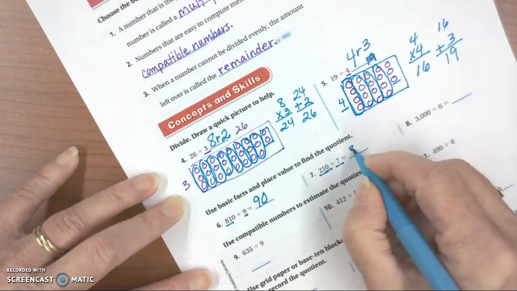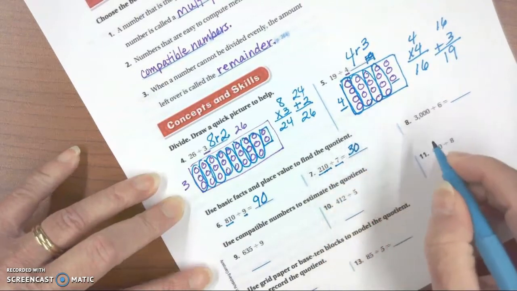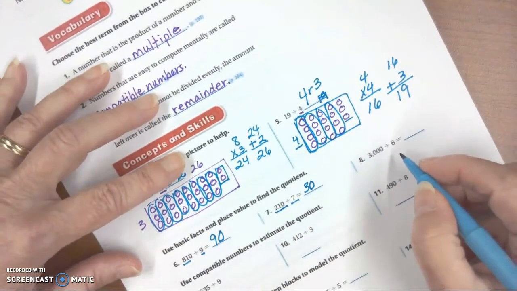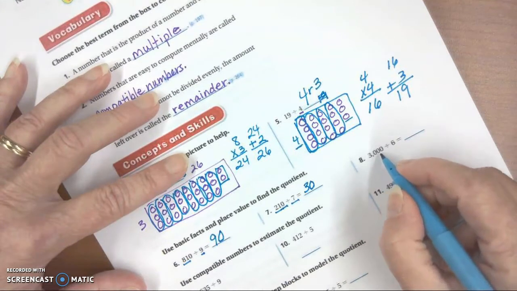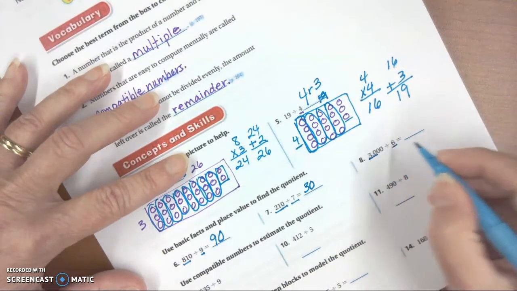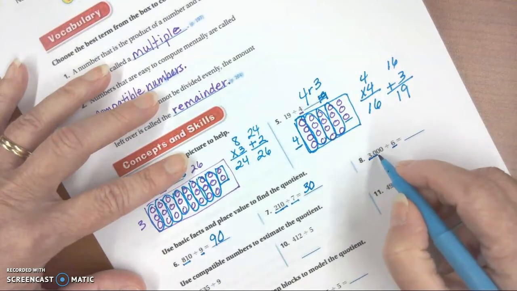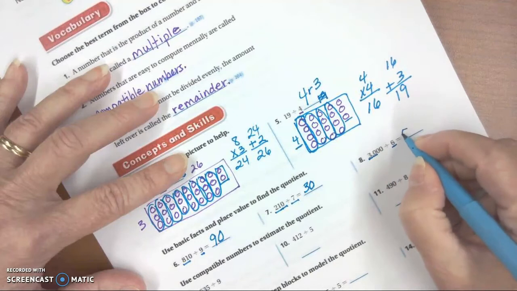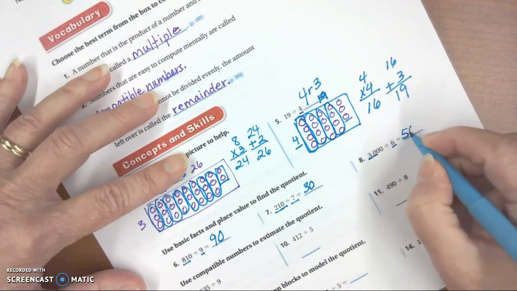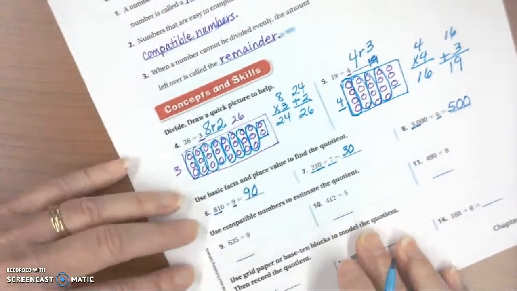The next problem, 21 tens, or 210 divided by 7. So 21 divided by 7 is 3, but that's 21 tens, so the answer is 30. This one looks a little trickier because I have to actually use one of those zeros for my compatible fact. And 30 divided by 6, and that's 30 hundreds. 30 divided by 6 is 5, and because it's hundreds, I have 500 as my quotient.